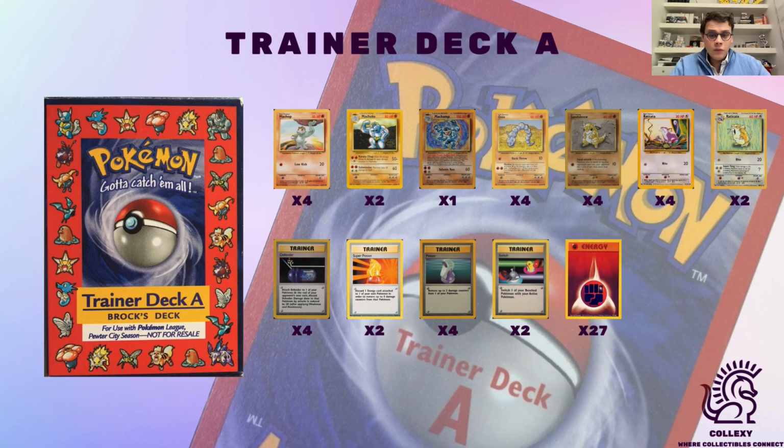So Trainer Deck A, which is also called Brock's deck, was a trainer deck that included several cards. All of these cards have the famous red border and red writing Trainer Deck A on the back of the card. That's the only way to distinguish them from other variants that were printed during the third print run, which were the unlimited copyright 1999 of Wizards of the Coast versions.